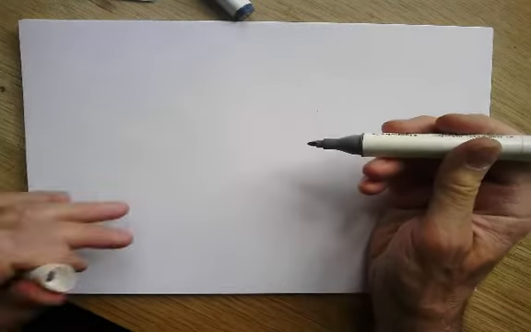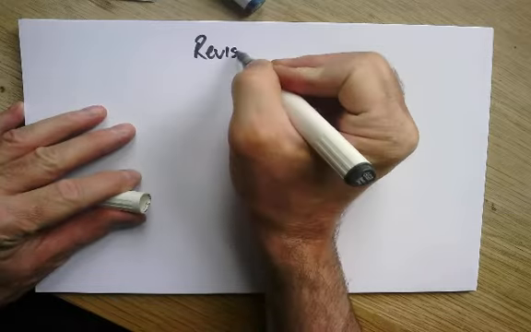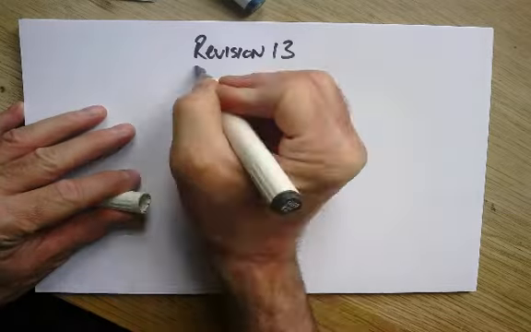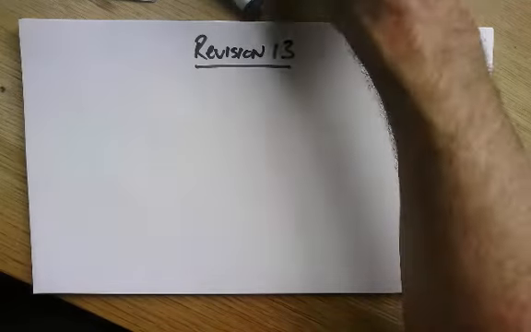Well, welcome to the second section of revision. I think this is going to be revision number 13. And today we're going to be looking at geometry and measures. And the first thing we're going to look at is the question to do with metric units.